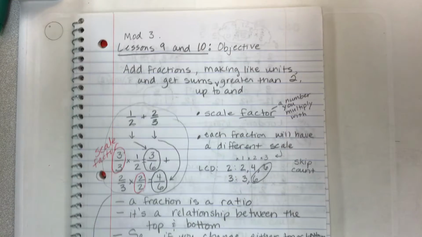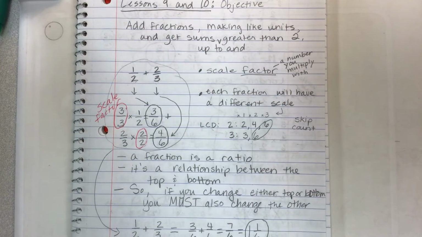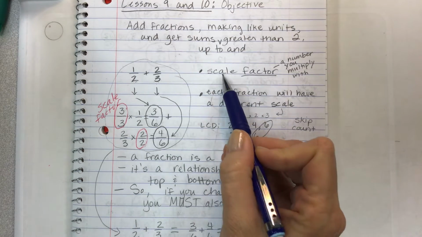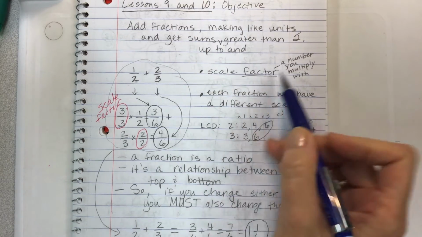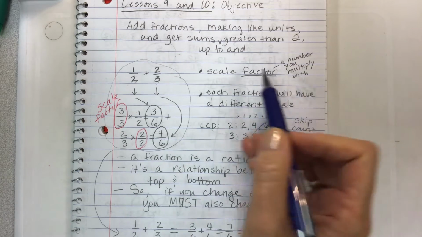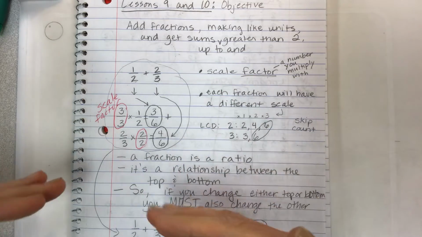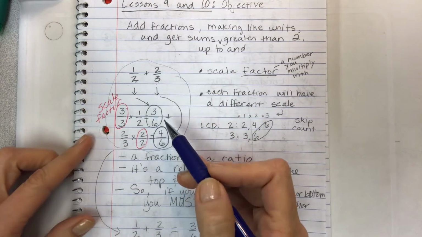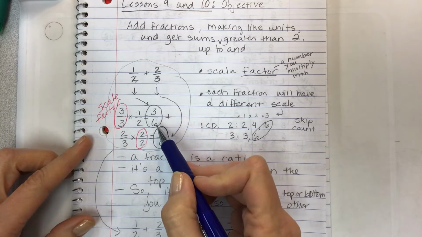So really important notes today. Let's get these down, pretty please. Very important term: scale factor. A factor is simply a number you multiply with, and the scale is going to change our fractions so that we can get the equivalent number on the bottom.